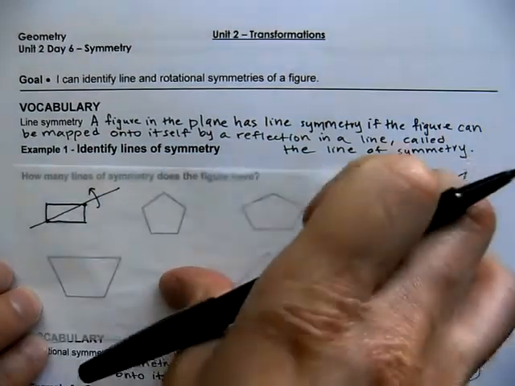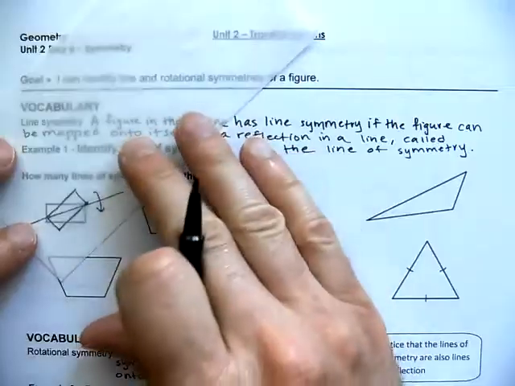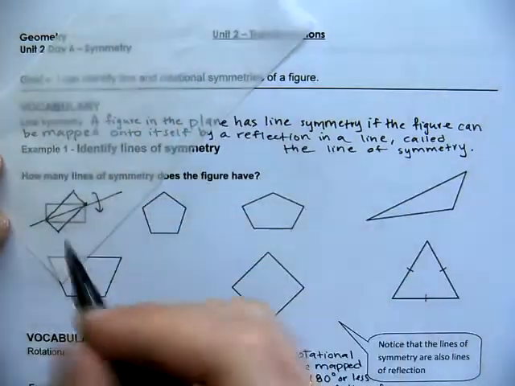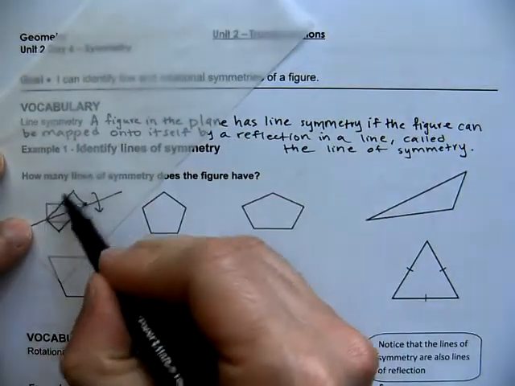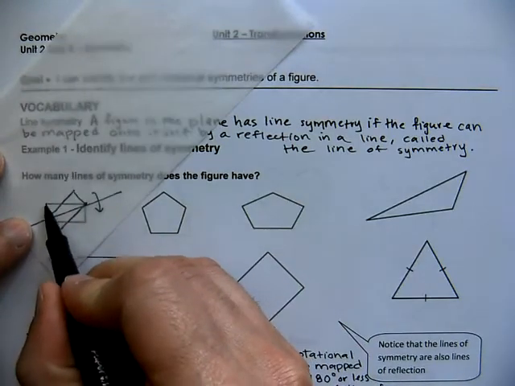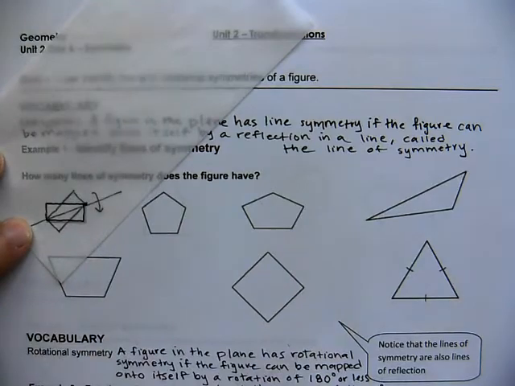And let's see what happens. So I'm going to take my tracing paper and reflect the rectangle over that line of symmetry. So we still have that same line of symmetry in the same spot, but you can see that this rectangle does not end up mapped onto itself. We do not have sides lined up with sides and vertices lined up with vertices. So this is not a correct line of symmetry. It is not a line of symmetry at all.